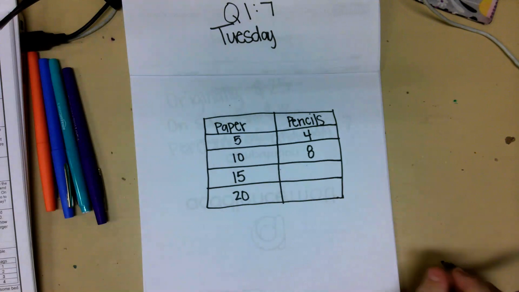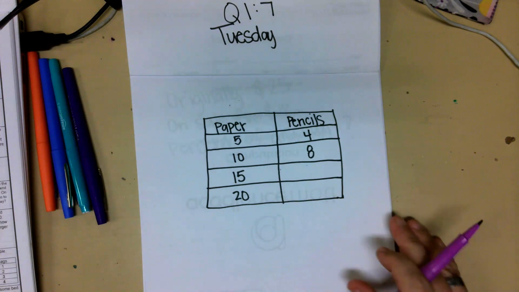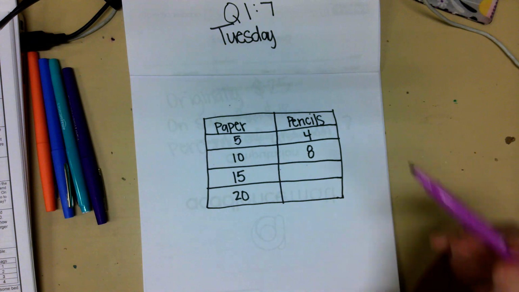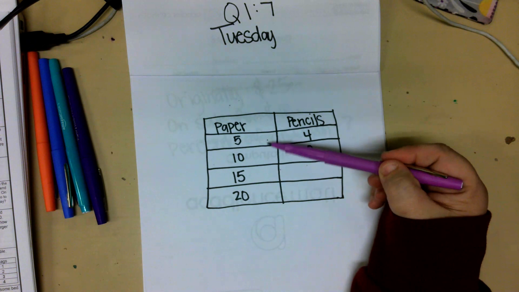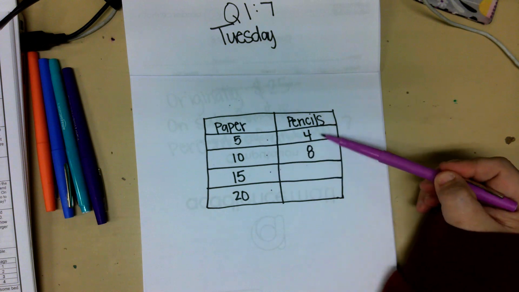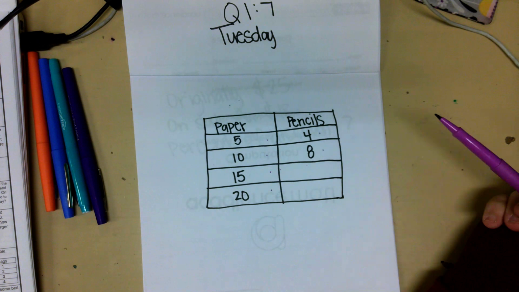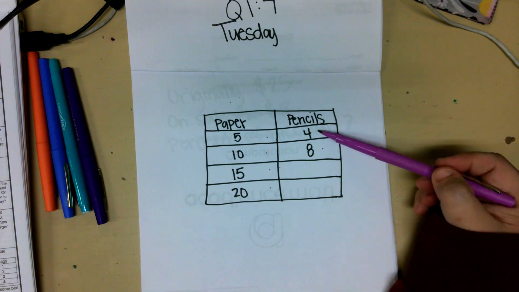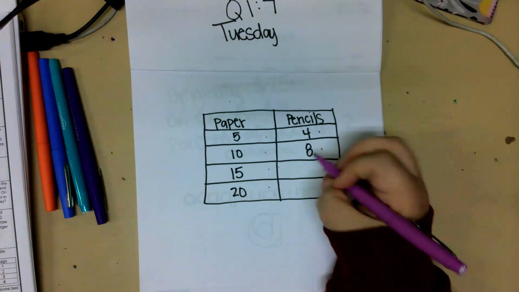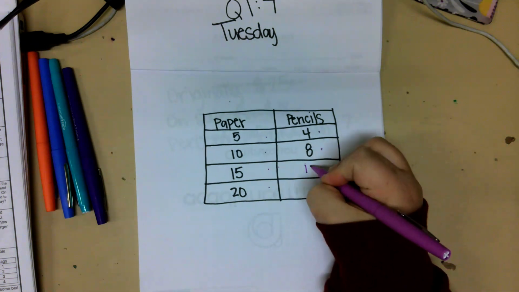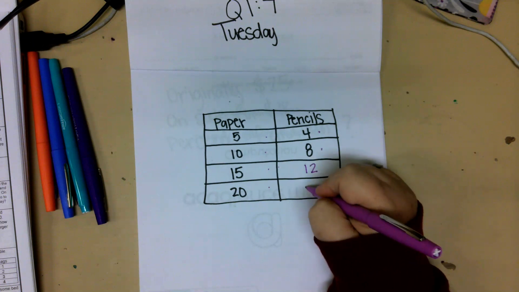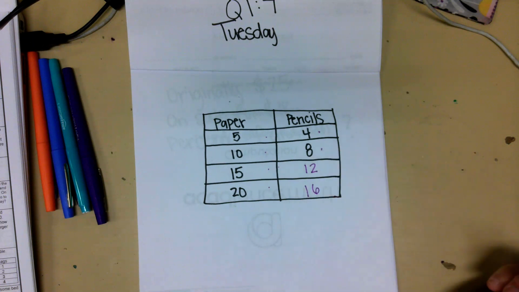Okay, this one they asked us to complete the table. And this wasn't too bad. This one feels pretty comfortable, right? On this side, we can see that they're counting by 5s. And on this side, so far, it looks like they're counting by 4s. So if we continued that counting by 4s on this side, the next one we would have would be 12, and the final one we would have would be 16. Okay?